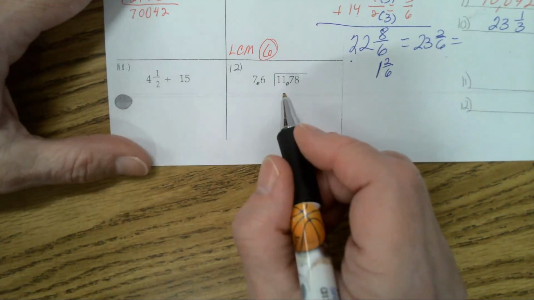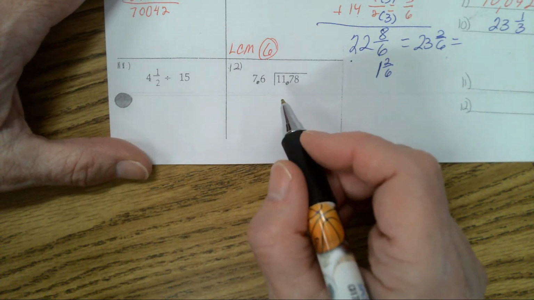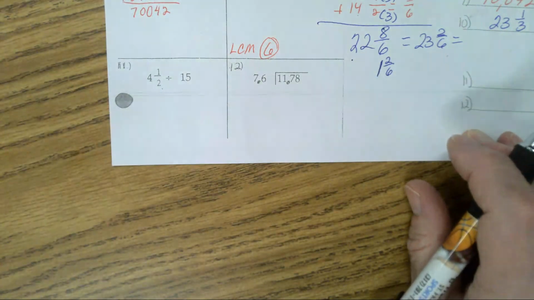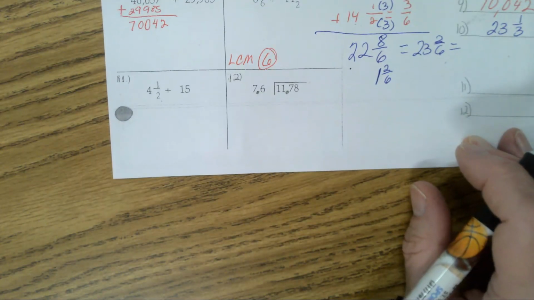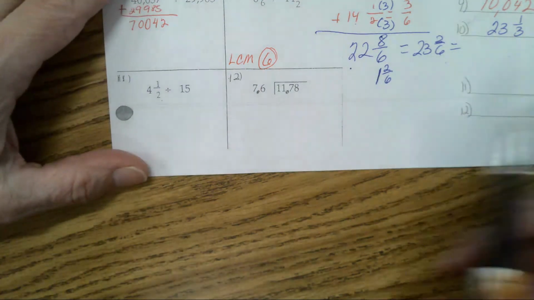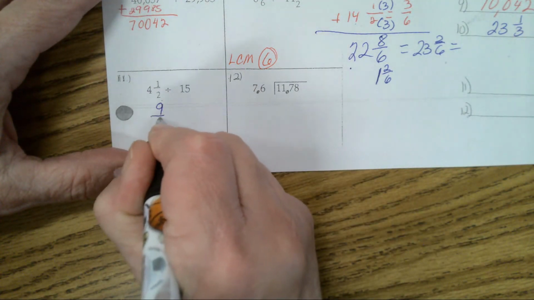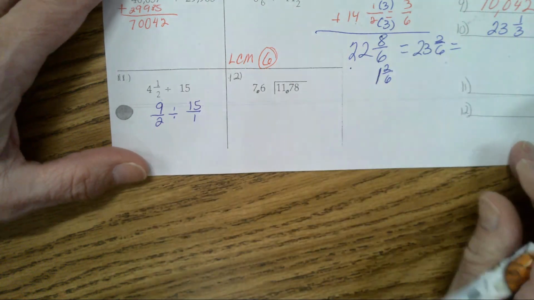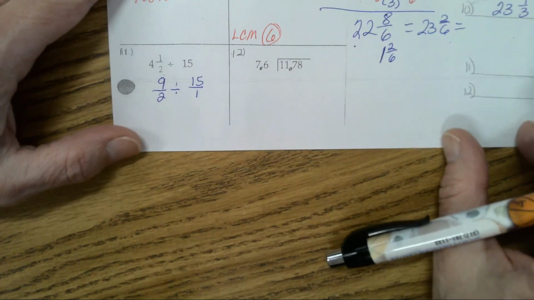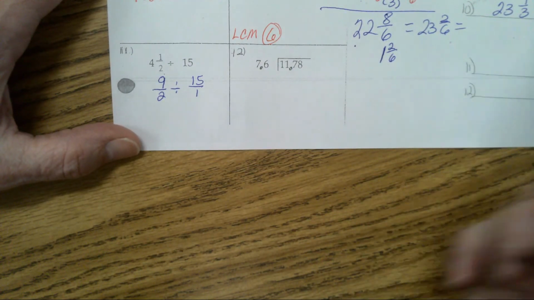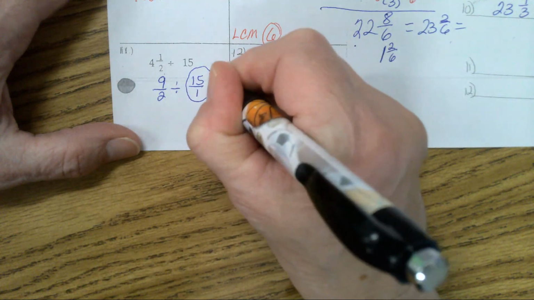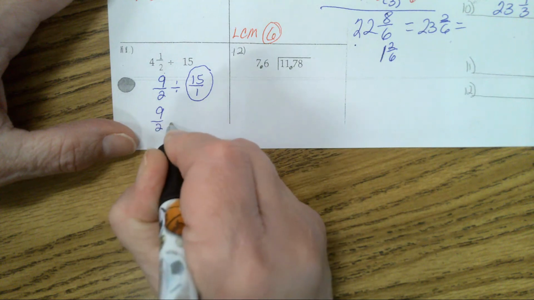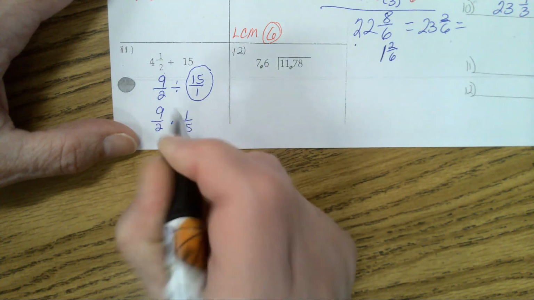In the next problem, it's a division with a fraction. The first thing we have to do is change it to an improper fraction. 2 times 4 is 8, plus 1 is 9. So we have 9 halves divided by 15 over 1. Now, when you divide, you change it to a multiplication problem by doing the reciprocal of the second fraction, right? So you will have 9 halves times 1 over 15.